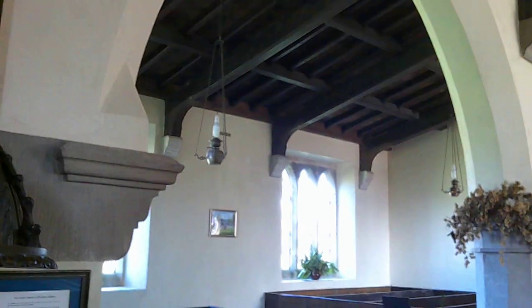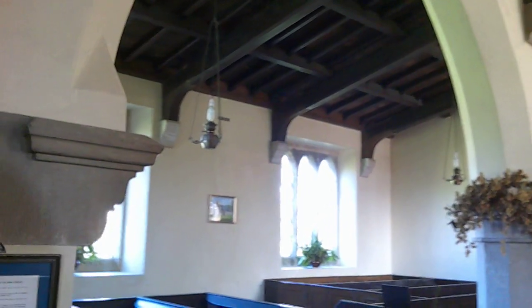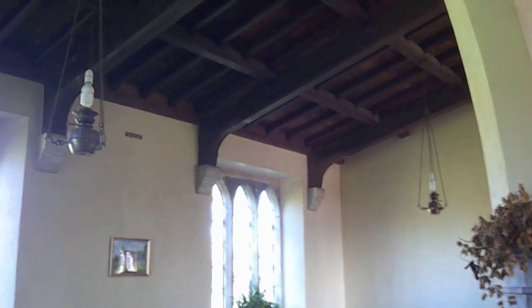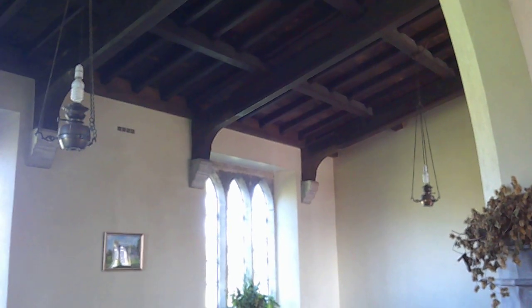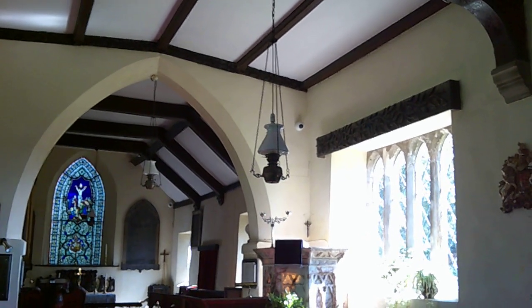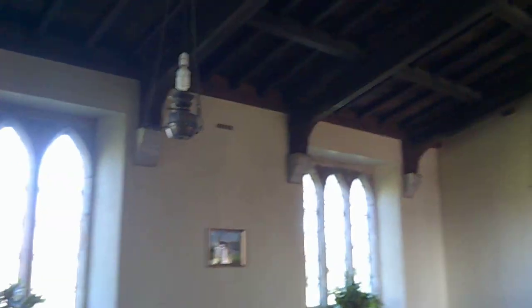You'll see there the lights, which are the old oil lamps, have been turned into electric lights, and in these cases the shades have come off, so you can see what's actually going on. But the other ones still have their shades, so they look like oil lamps. It's just when you turn them on, you realize, oh, it's electric.